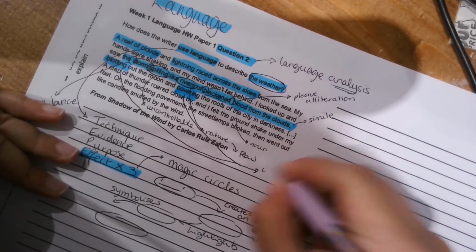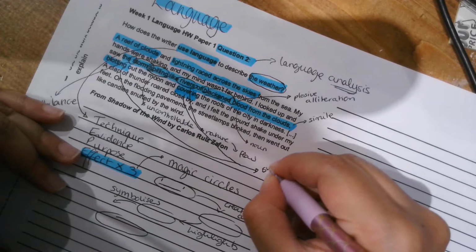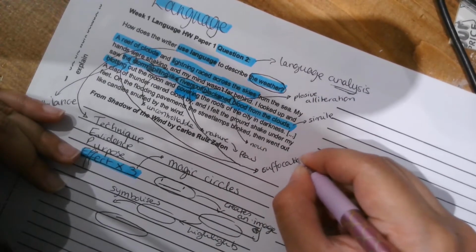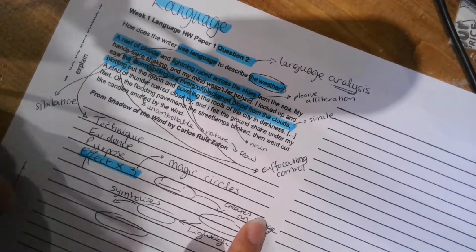is overwhelming and all-powerful because it covers everything. Okay, now I don't want to use that, but maybe almost like suffocating, or even controlling. It's taking over everything.